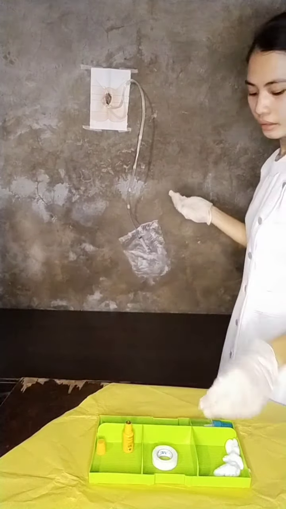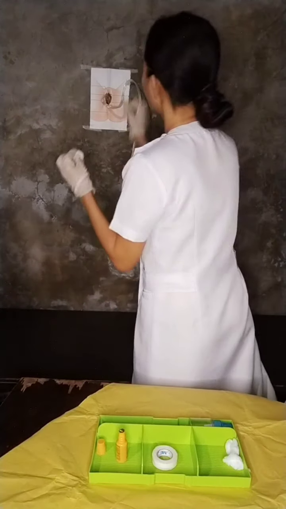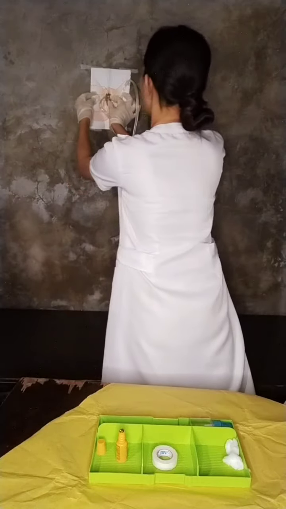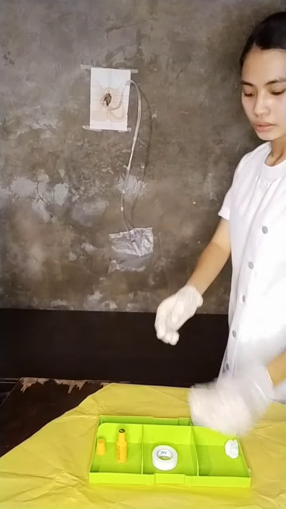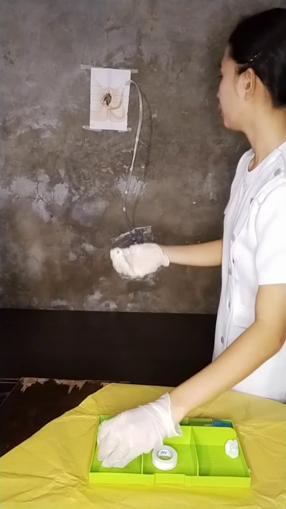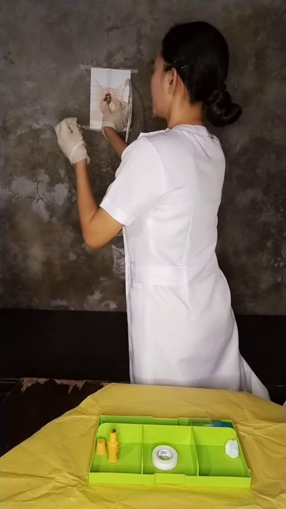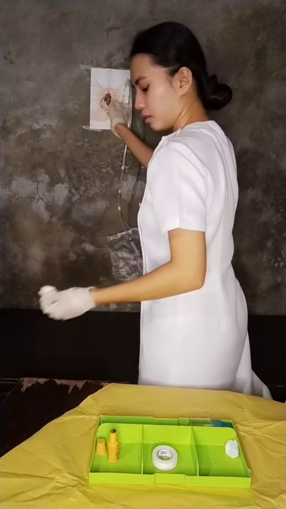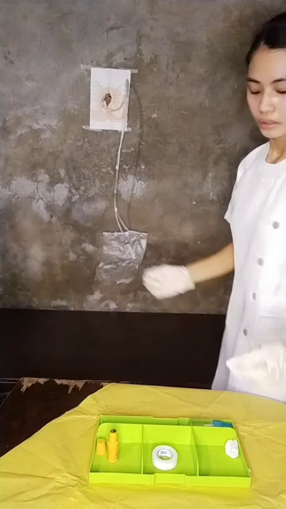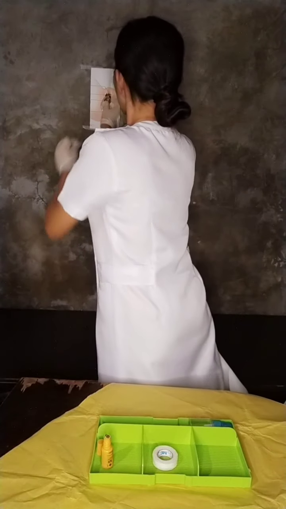And then after doing that, you need to repeat perineal care. So separate the labia and then wipe away from you, then discard. And then next, separate the labia using your non-dominant hand, and then wipe, and lastly to the meatus.